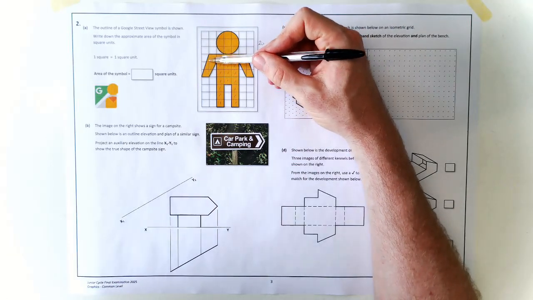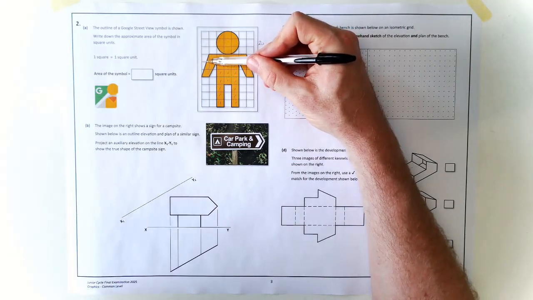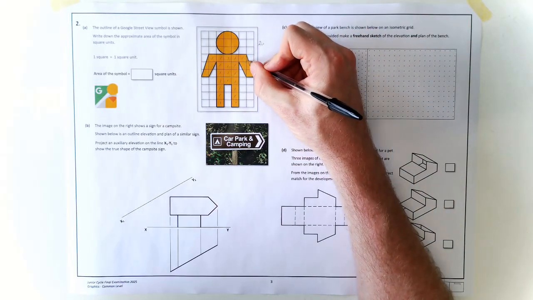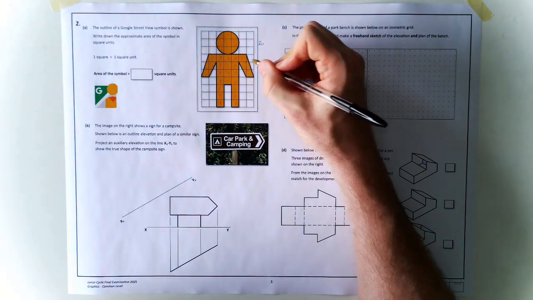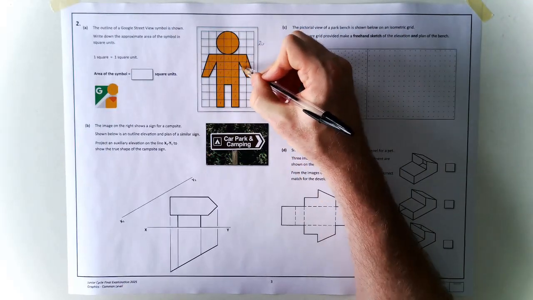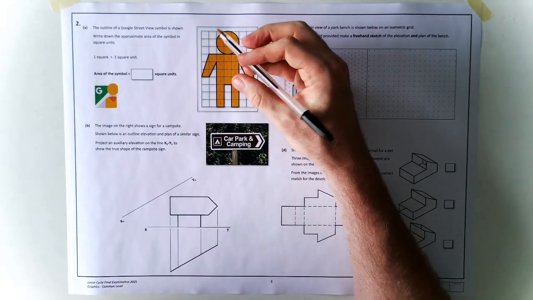So what we want to imagine is if I translated this triangle across into this space, that would probably make one more unit. And the same here, translated that down into this space, that would be another unit. So we'll go 1, 2, so another 2 there.